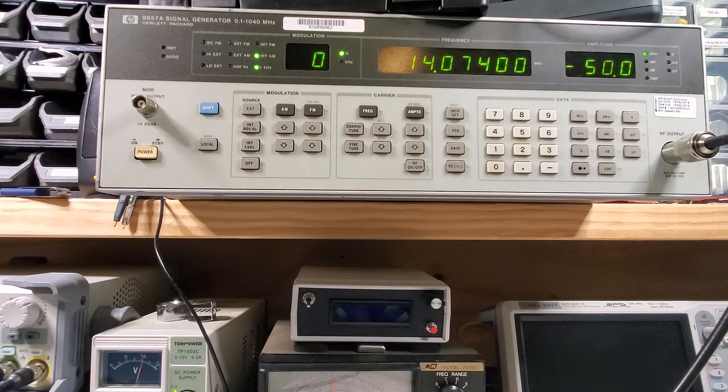As I mentioned before, this receiver component makes no attempt to differentiate between upper and lower sideband on receive. On transmit, of course, there's the whole phase shift network that gets rid of the unwanted sideband.